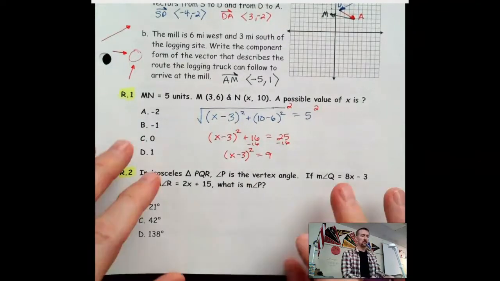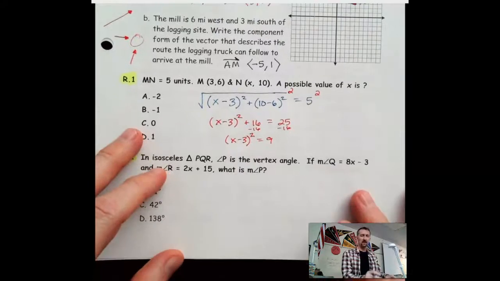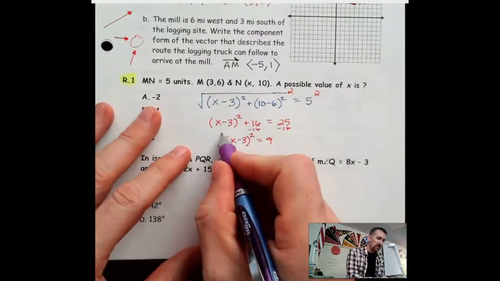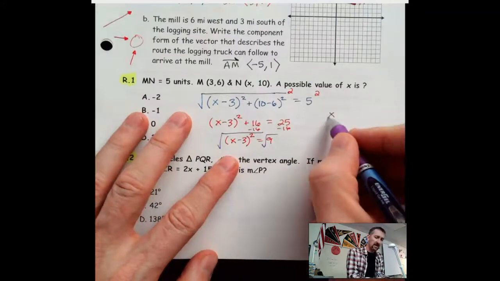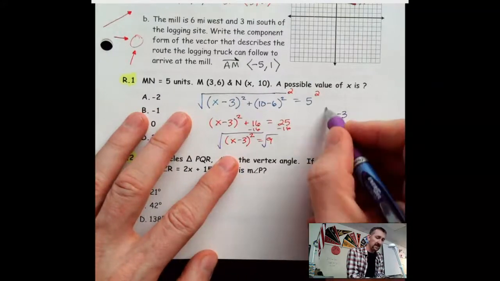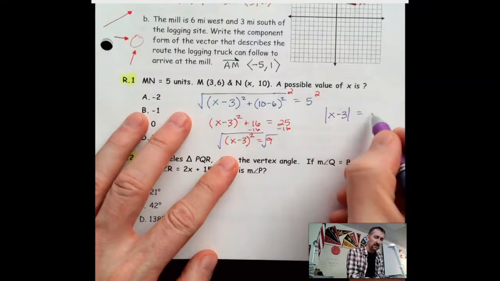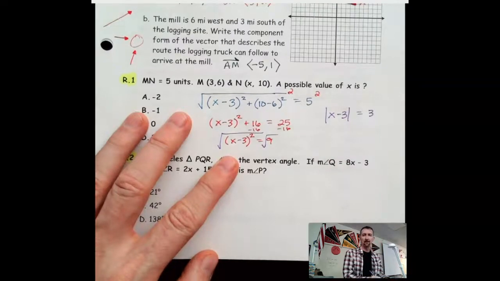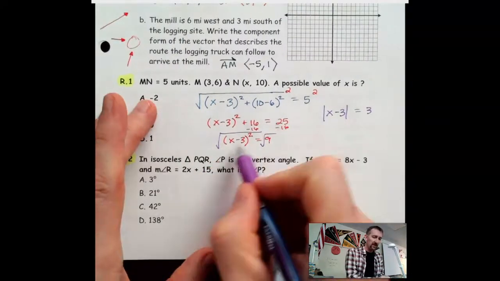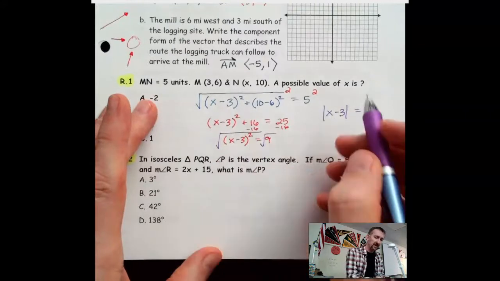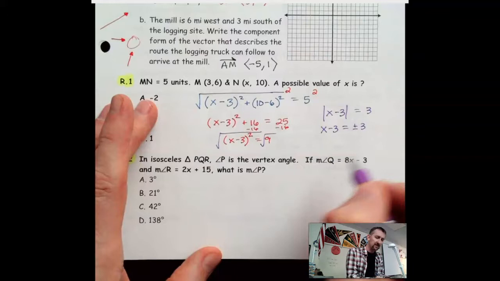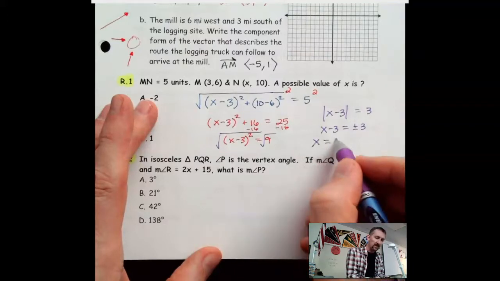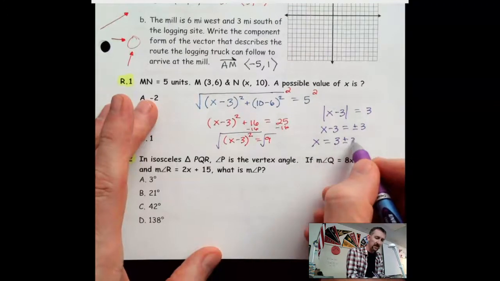Now, hopefully, some of you have an idea, you're like, wait a second, why don't we just square root both sides now? So if we square root both sides now, we get x minus 3. Actually, we get the absolute value of x minus 3 equals 3. When you square root a variable squared, you get the absolute value. So now we're going to have actually plus and minus 3, and if we add 3 to both sides, we have 3 plus and minus 3.